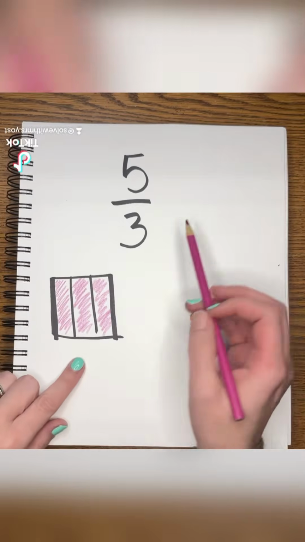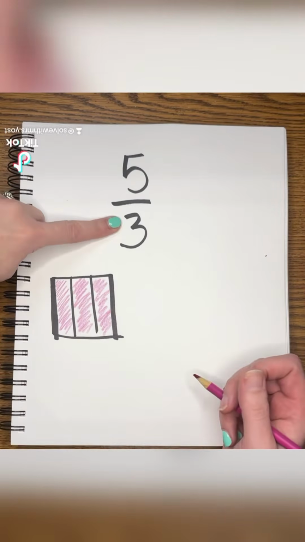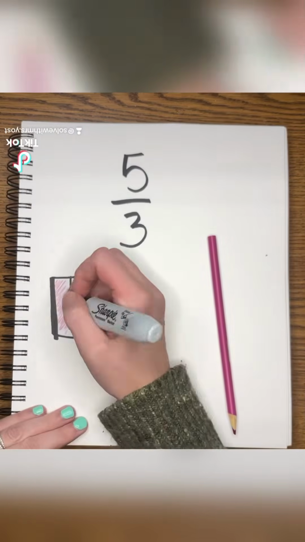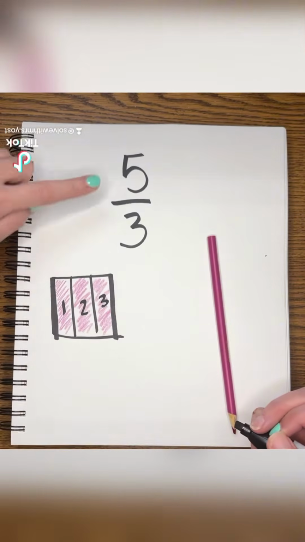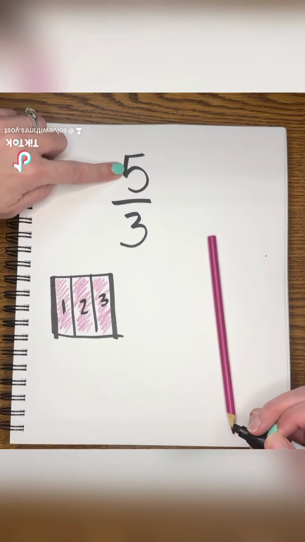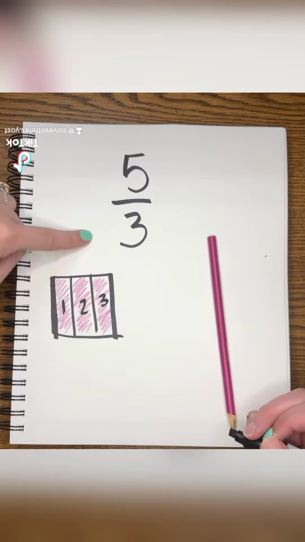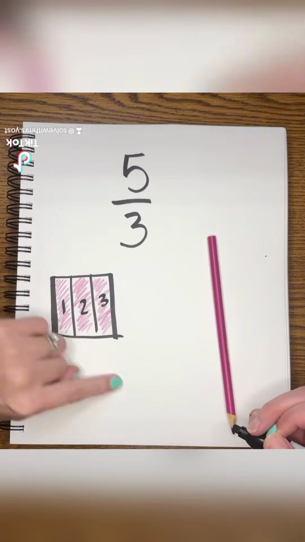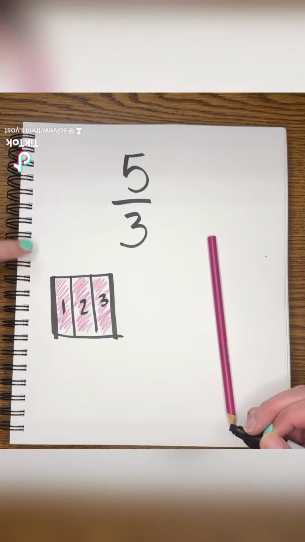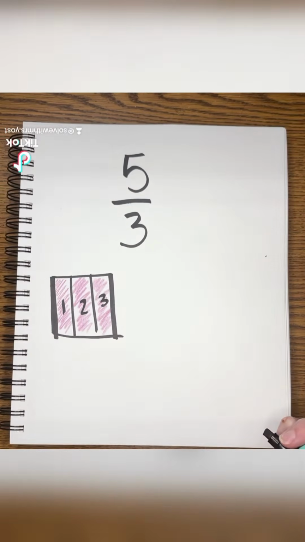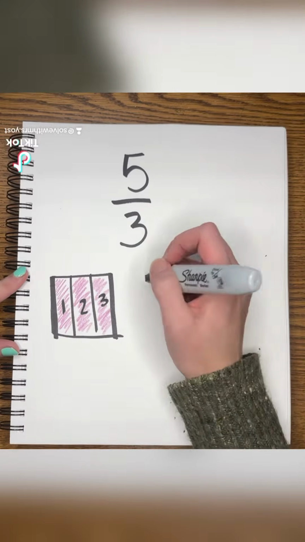Now that we have broken this model up into thirds, we count them. 3 thirds, but how many thirds do we have? We have 5 thirds. So what do we need to do? A lot of times they will want to break these into smaller pieces, and then I have to remind them it has to be thirds and it has to be equal pieces, and eventually we land on we need a second model.